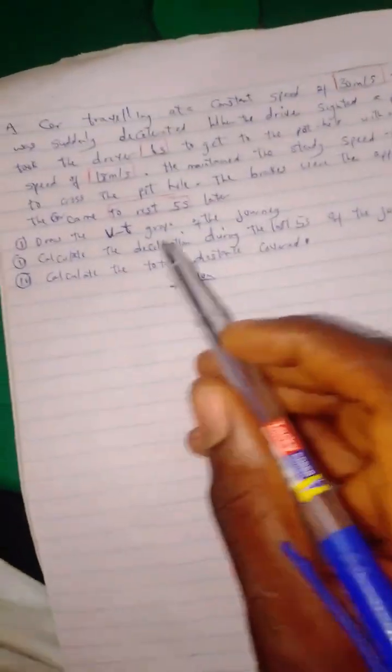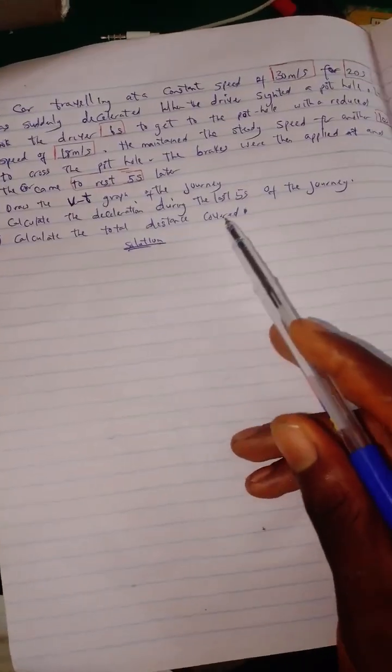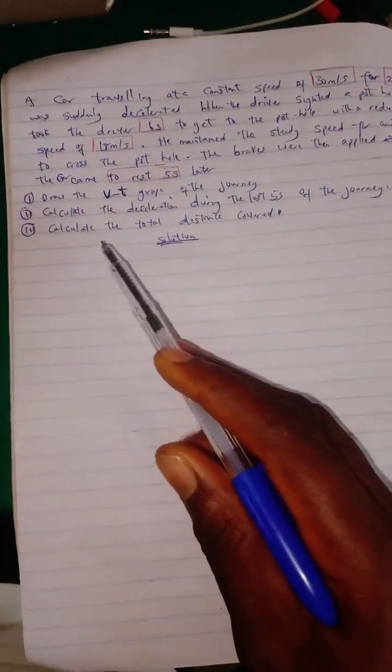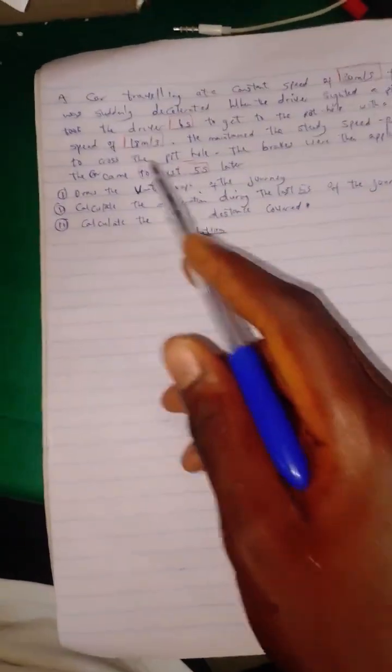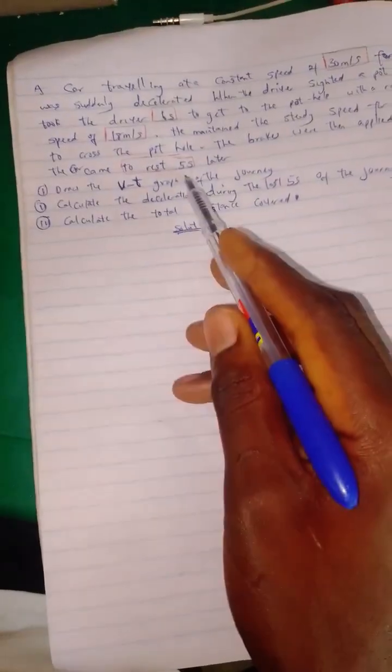Number 1, draw the velocity time graph of the journey. So I'm going to show you everything you need about this today. You want to draw the VT graph of the journey. Number 2, calculate the deceleration during the last 5 seconds of the journey. And number 3, calculate the total distance covered. I'm not going to just take some values here. I'm going to draw the VT graph.